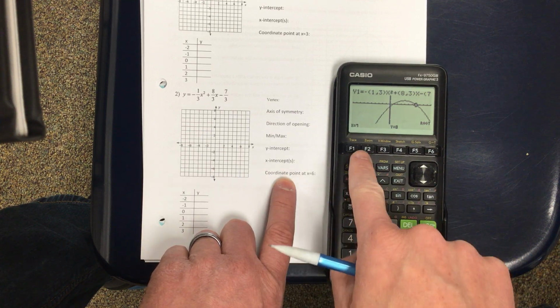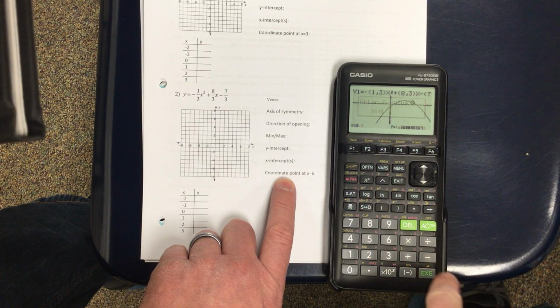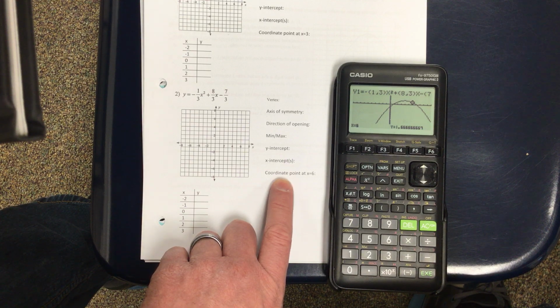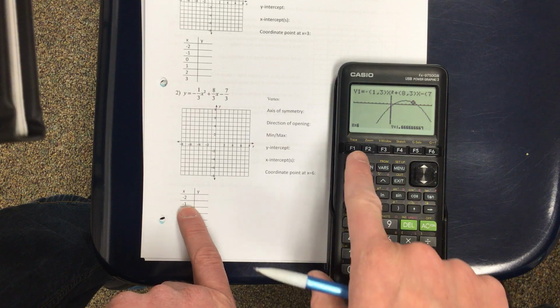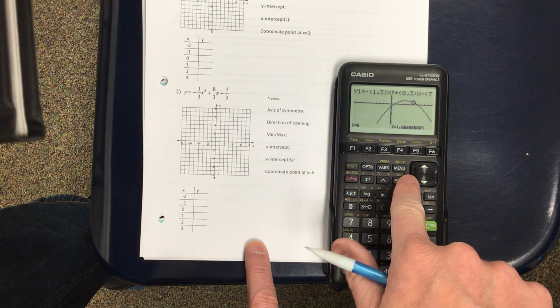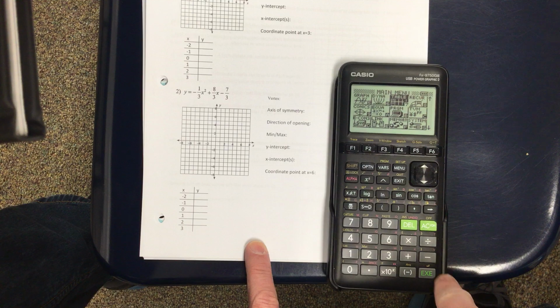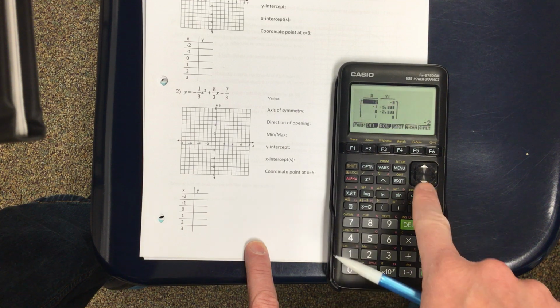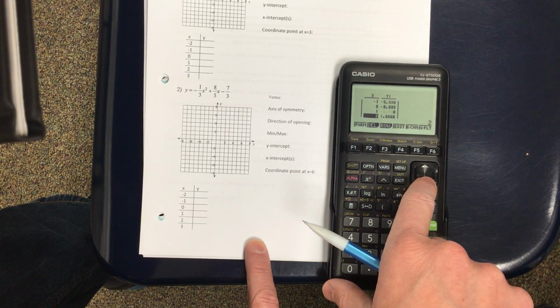Coordinate point, so random point, we just do trace. And we'll type 6. So 6, 1.67. And then the table, again, you can either just do the trace and type in all these numbers, or we could go to menu, table, execute, and we can just write this down. Again, round to the hundredths place, okay?